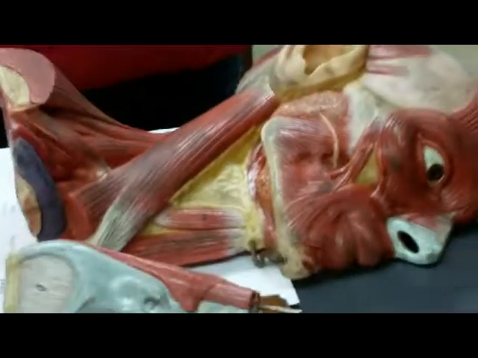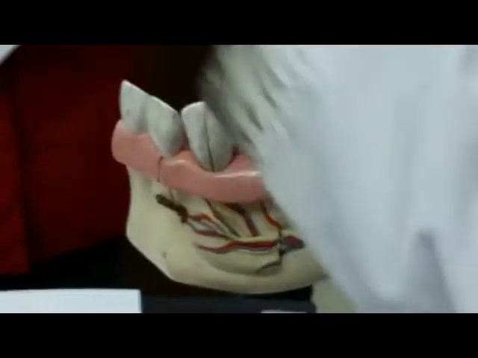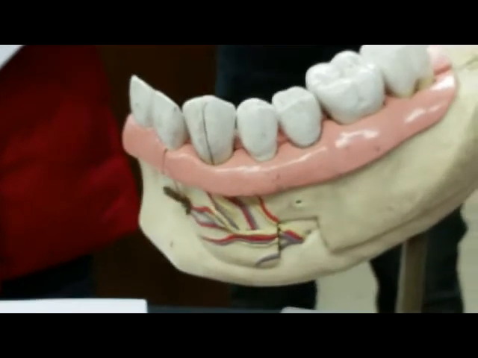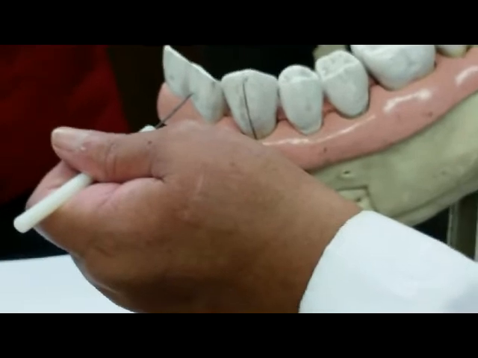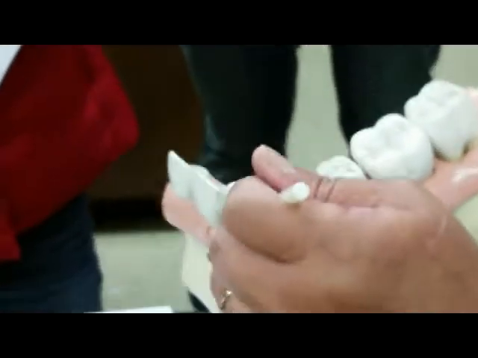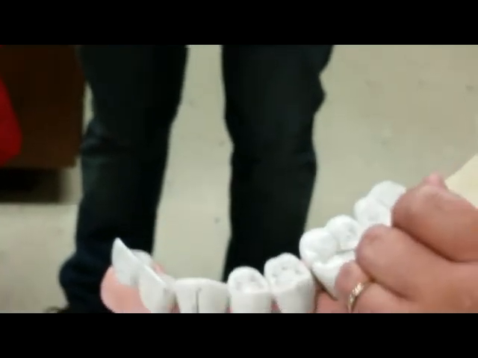If I use this one, same thing. This would be the central, and the question will be specific. Central incisor, lateral incisor. The pointed one is the canine. These two are the premolars, and you have two molars.